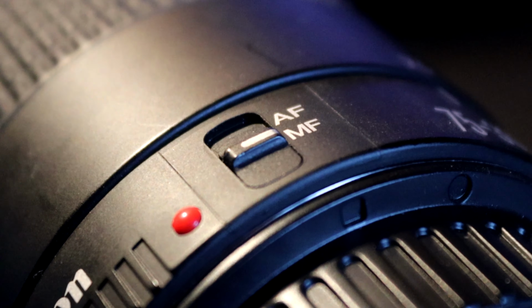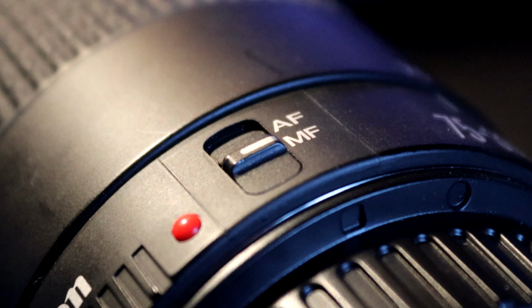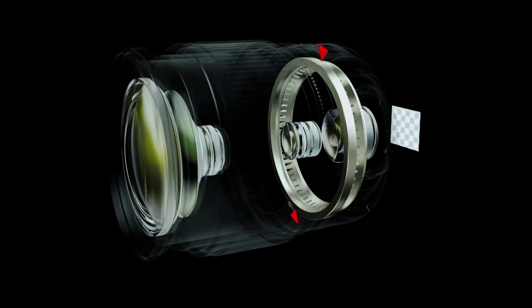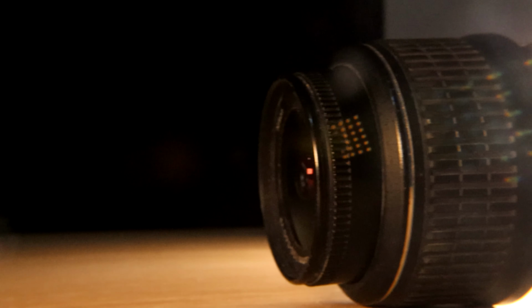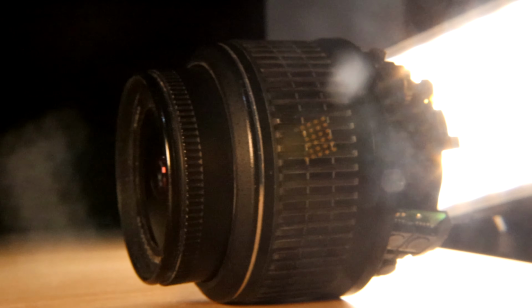Most lenses have an exterior switch to choose between auto and manual focus. The various rings that make up the lens can be used to adjust zoom and focus. Today we're going to be talking about the 3 important things that you need to consider when using a lens: focal length, aperture, and depth of field.